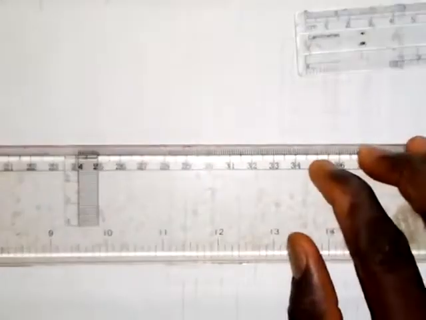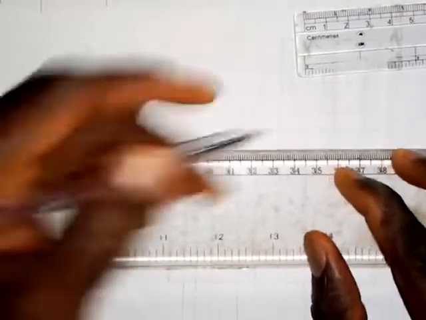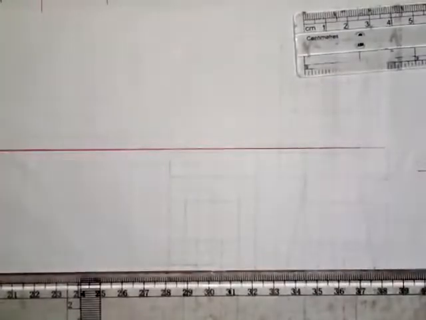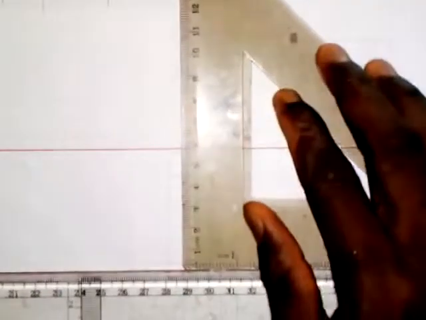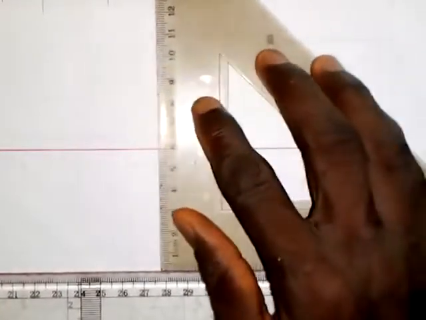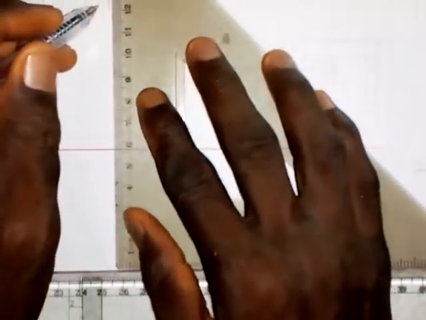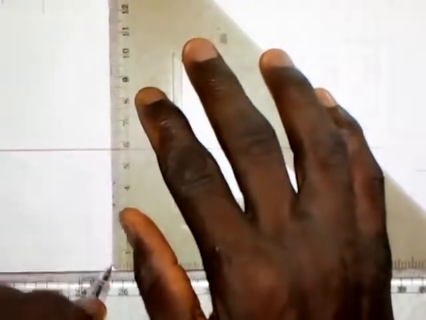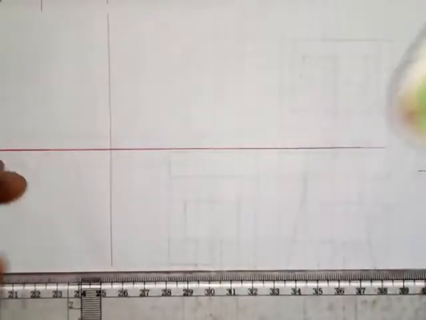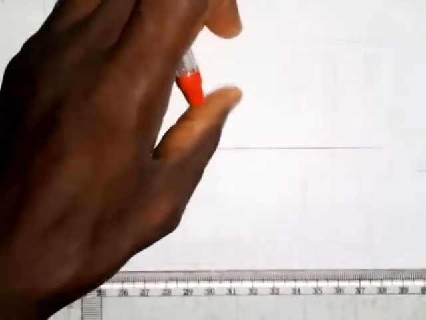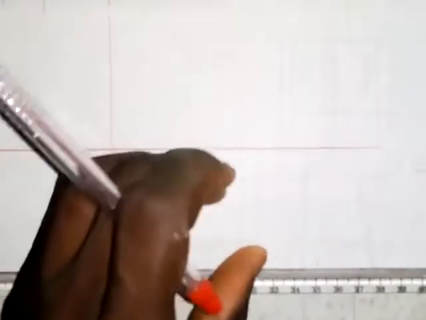Now let's start. So the first thing that we need to do is that we are going to draw a horizontal line like this, and then we draw a vertical line. For this object that we have here, the end view is going to be drawn here based on the direction of this arrow that we have here. So the end view will be here. So we are going to put the plan here, and then the front elevation will occupy this space.